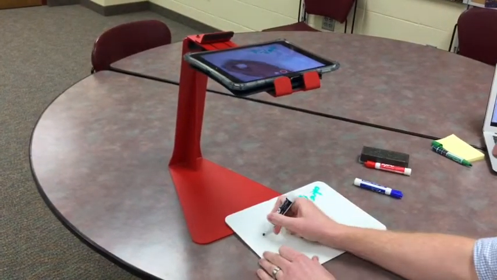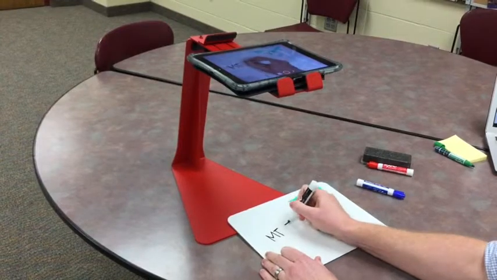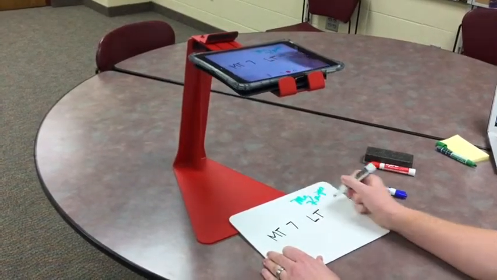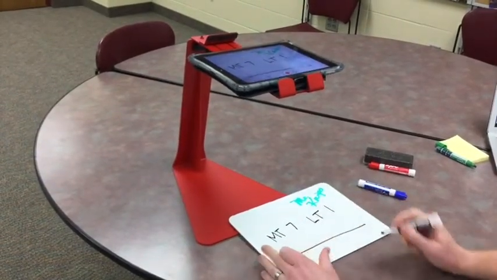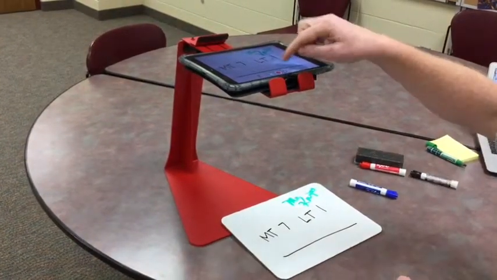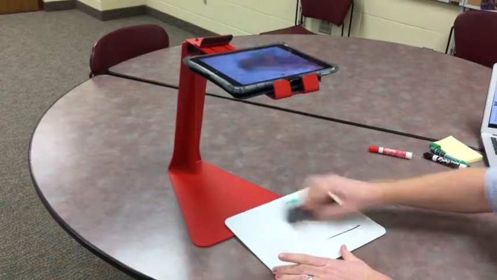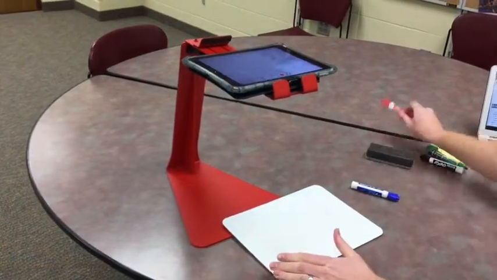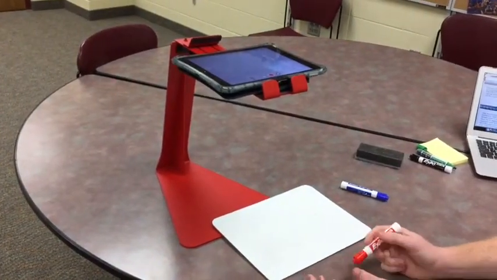Go ahead and put what MT you're on. For example, maybe MT7, and then you put your LT, maybe it's 1, and then just tell me whatever it is, if it's addition and subtraction. Then you keep the video rolling, so I don't touch any of this up here. I go ahead and erase, and then start working with your math problem.